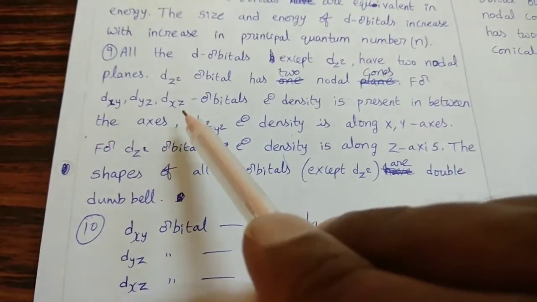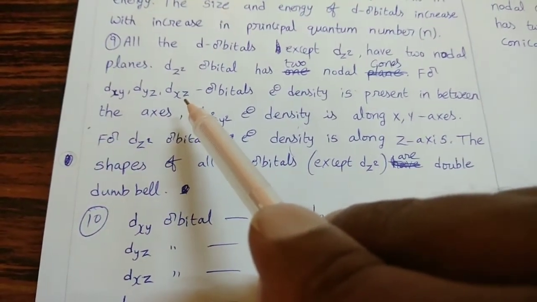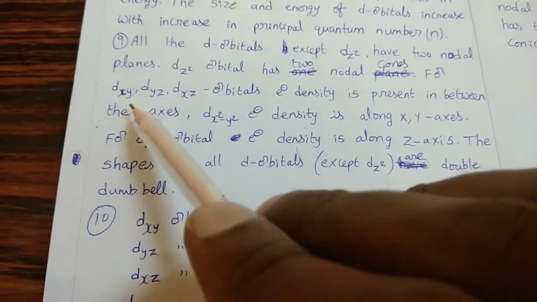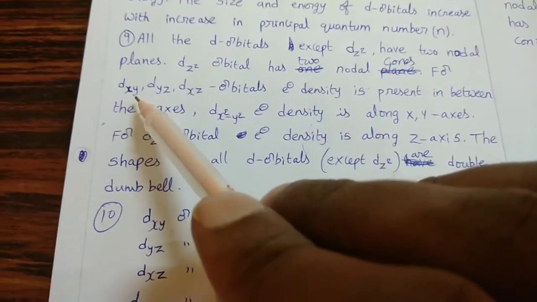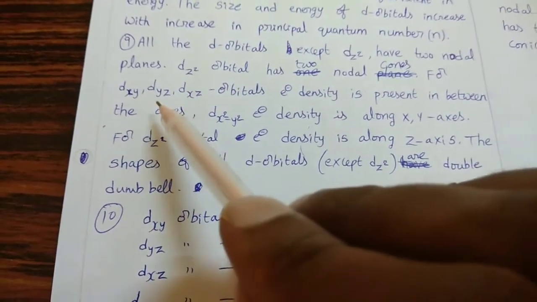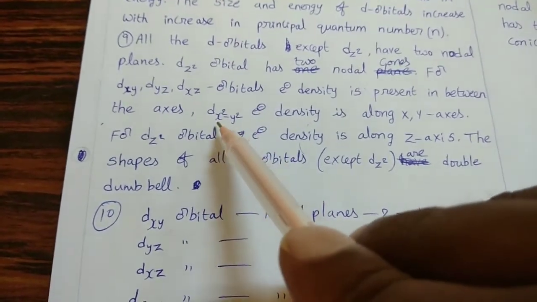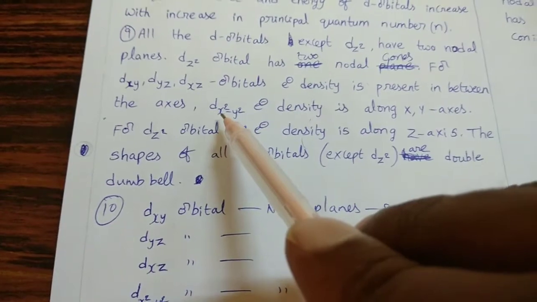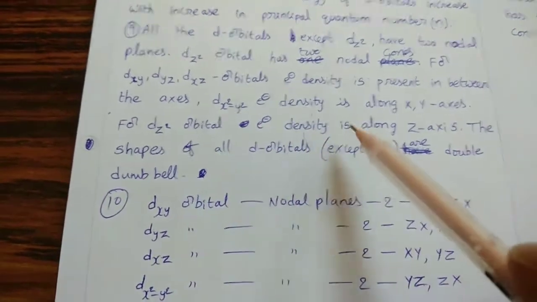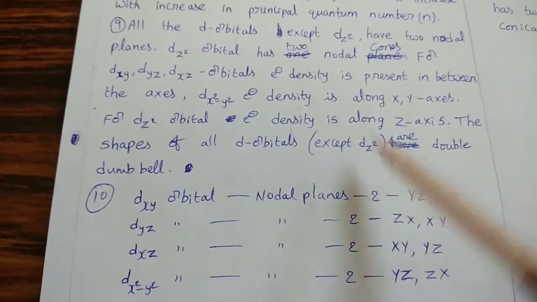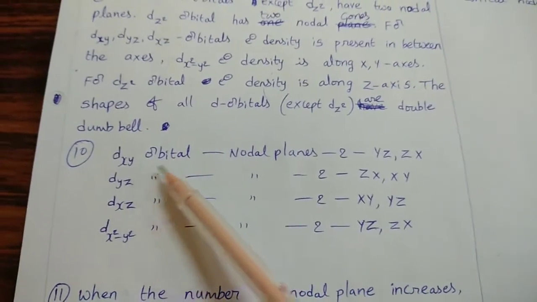For these three orbitals, electron density is in between the axes. Suppose dxy means electron density is present between x and y axis. Here also similar to that one. Next, dx square y square means electron density is along x axis and y axis. Here along z axis.